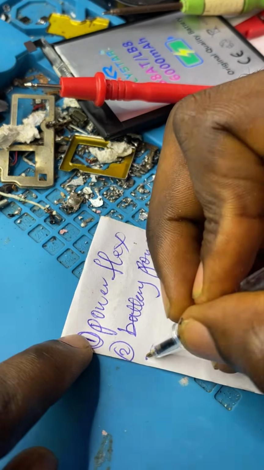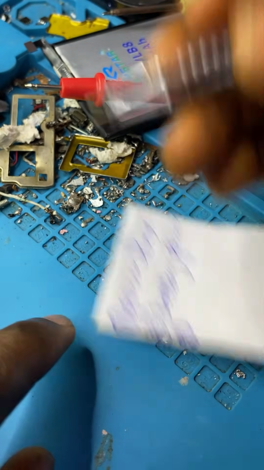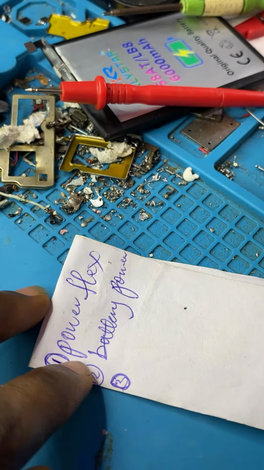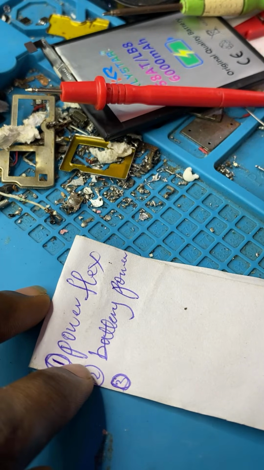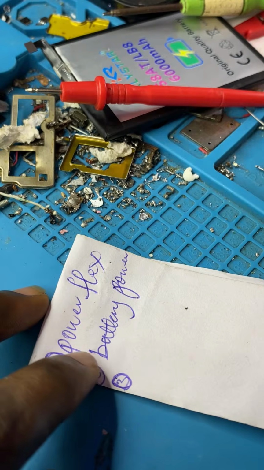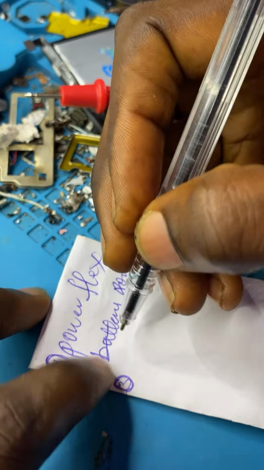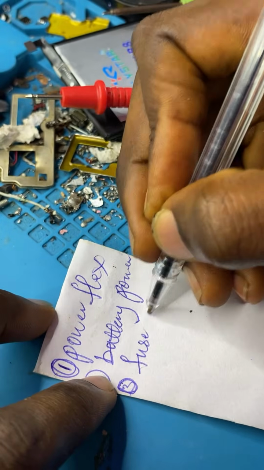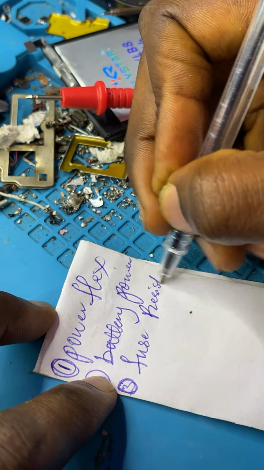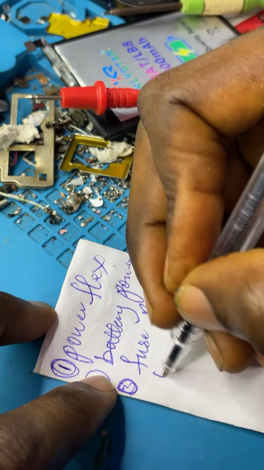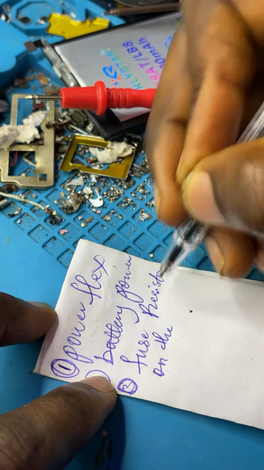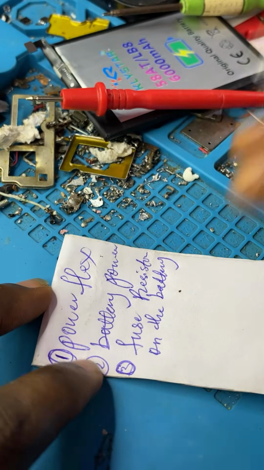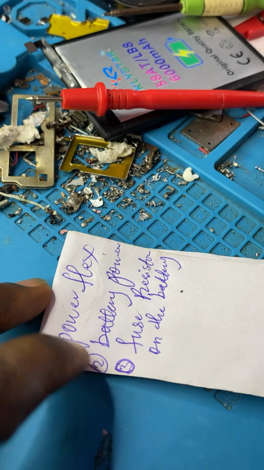So number three, fuse resistor on the battery is very important for you to check, so you have to check that also. Fuse resistor on the battery. So fuse resistor on the battery is very important for you to check.